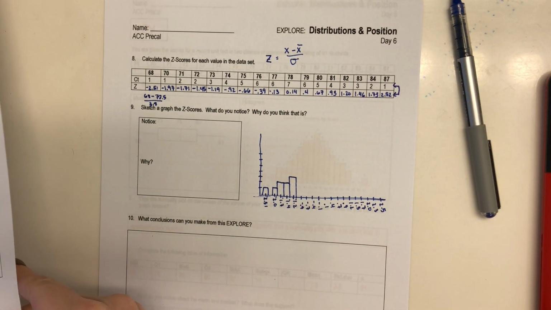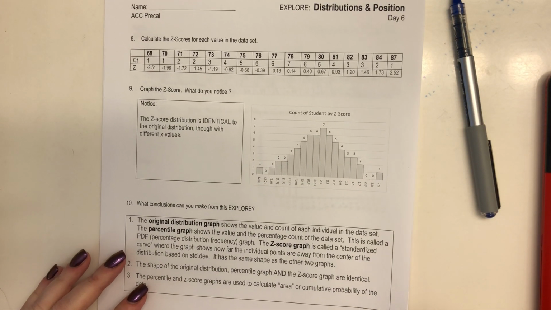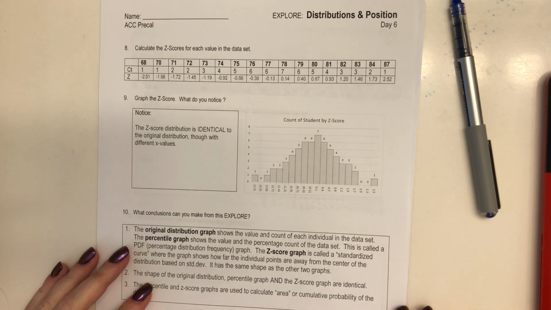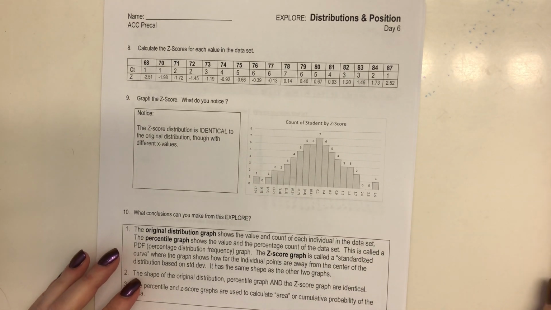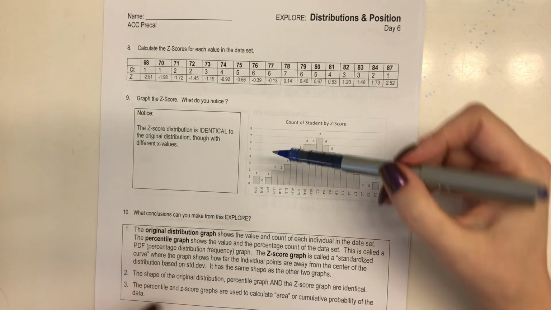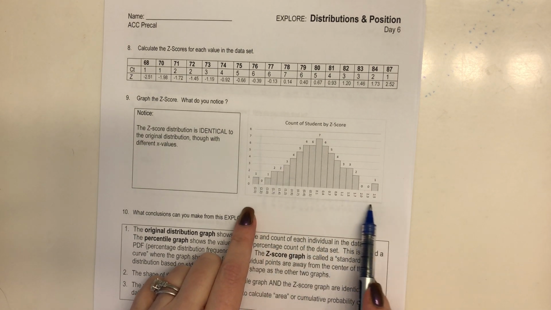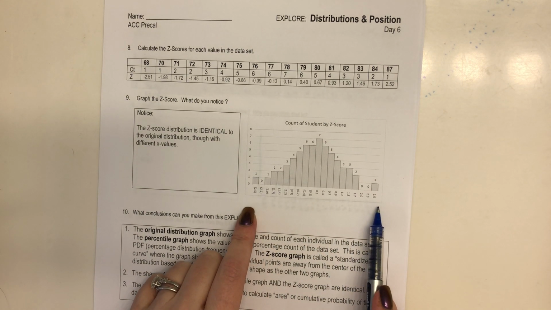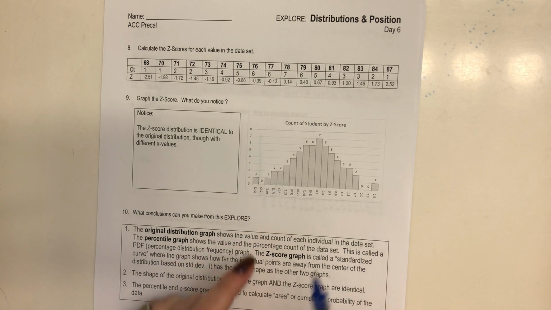Okay, now when you've got that graph all done, it will look like this. And if you notice, that looks exactly like the last 2 graphs we made. So all that we're doing here is just changing the values at the bottom this time. So instead of them being in terms of the test scores, it's in terms of a z-score, but the spacing on everything is going to be the same.